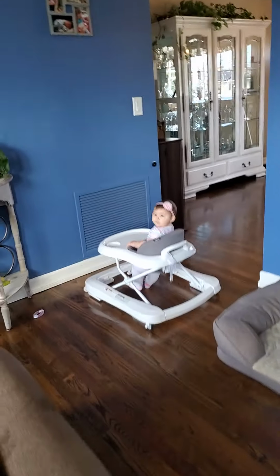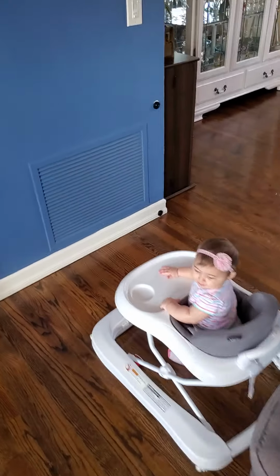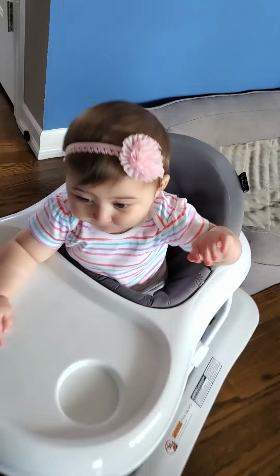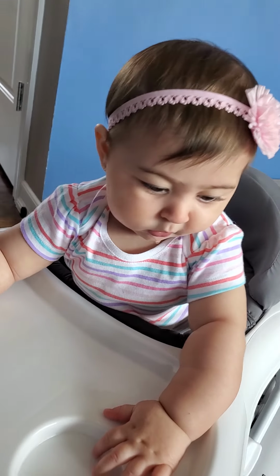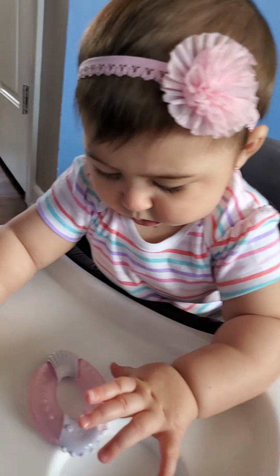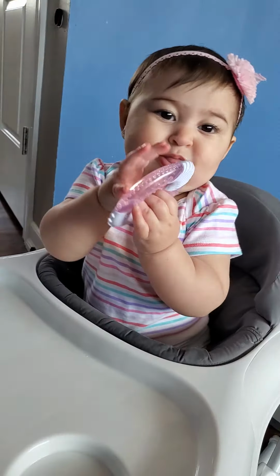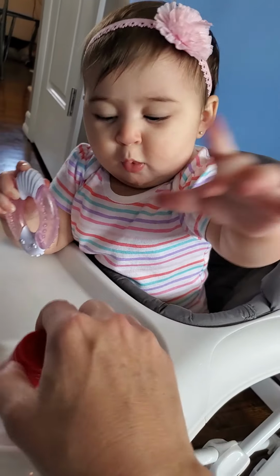What are you doing? You lost all your toys. You just throw things on the floor. Just throw them on the floor. Is that what you do? There's one. You want this one too? What kind of face is that? Drooly Gooly. Get over here.